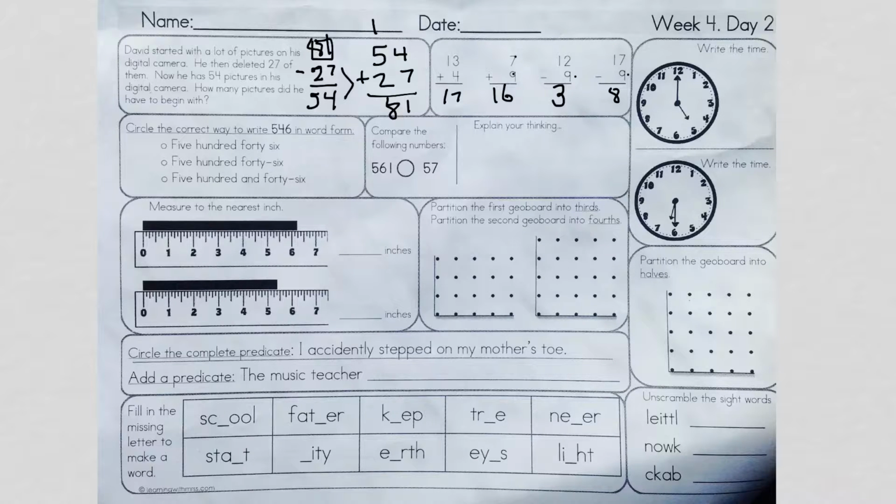Over here, write the time. We have the hour hand here, so that means it's going to be 5 something. It's pointing straight up in the air at the 12, that means it's 5 o'clock, or 5 hours, 0 minutes.